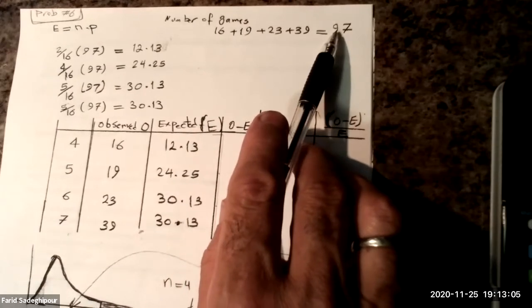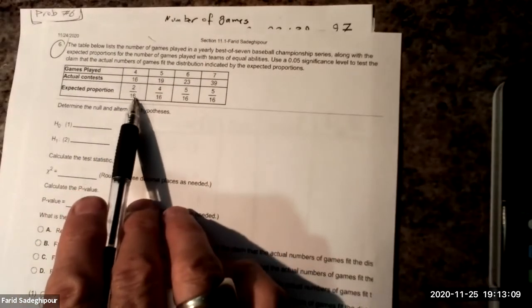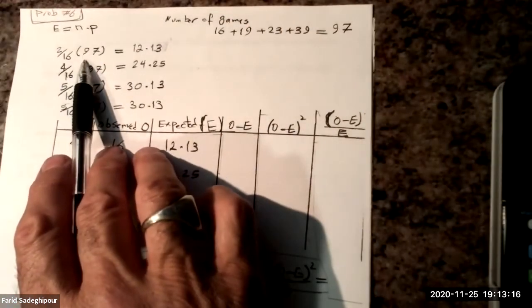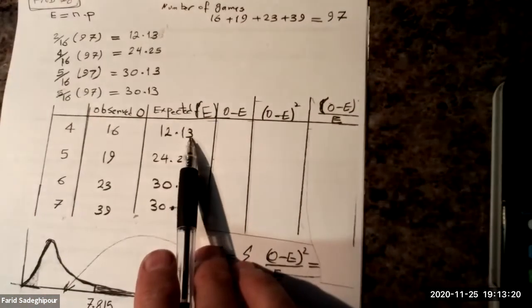So to find the expected frequency, they are saying take 2 divided by 16. Take this portion of the total. That means take 2/16 and multiply that by 97. That 12.13 is your expected frequency.